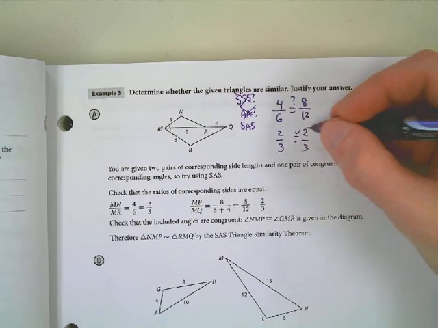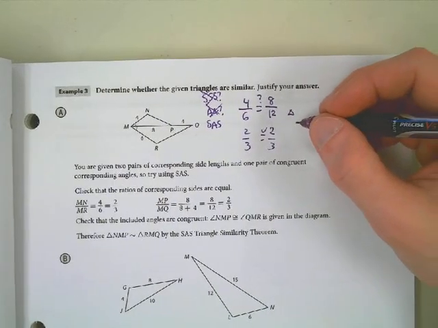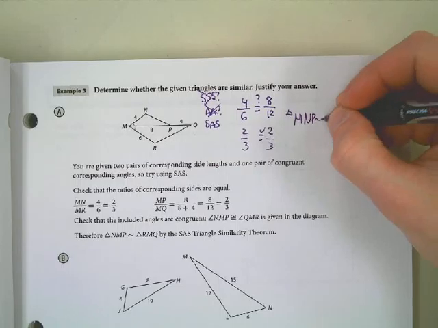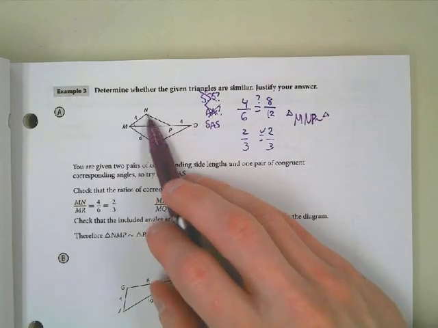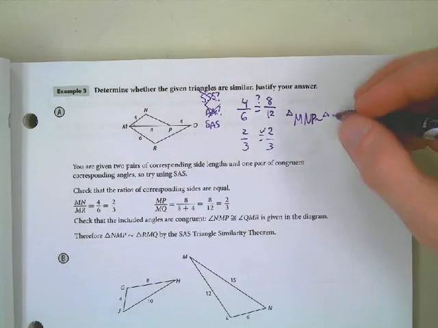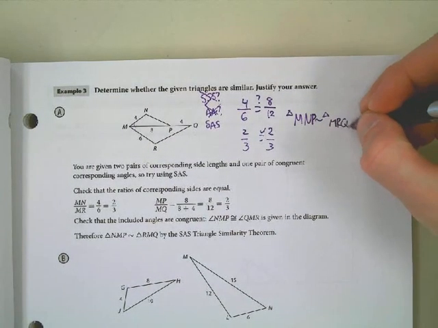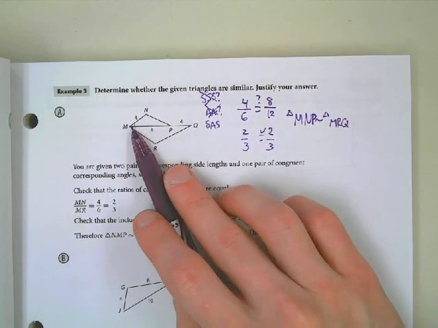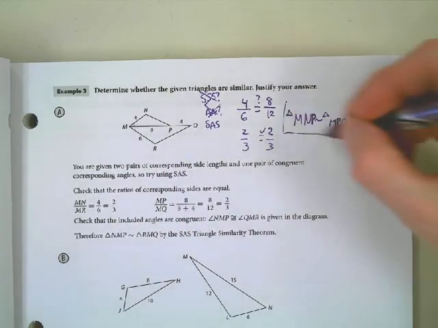We'll say triangle MNP is similar to triangle, and now that I've named it MNP, how do I have to name this other triangle? MRQ. Very good, exactly right. We went from M up to N, down to P, so M has to go down to R, up to Q like that. So that's your similarity statement. By side angle side, by SAS.